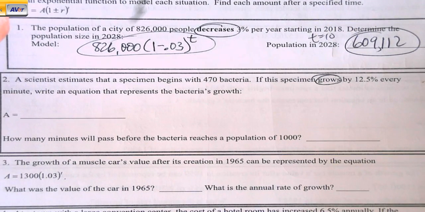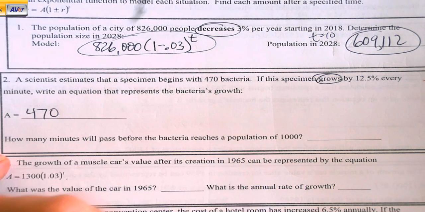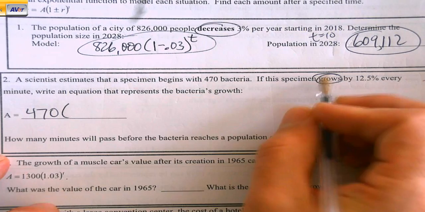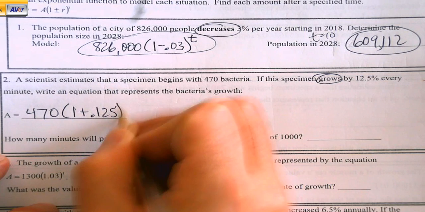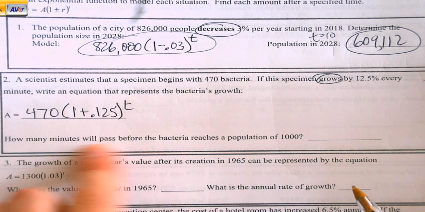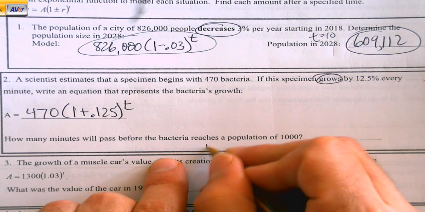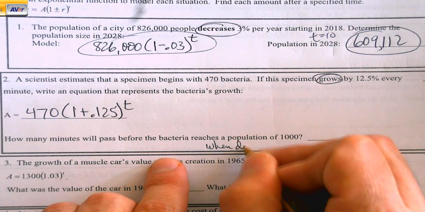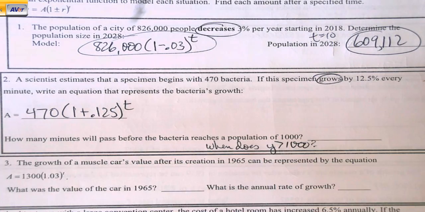I look a little further. I go to number 2. Okay, we're estimating beginning with 470 bacteria, growing, so we're plussing it. There's my equation. Now this one's a little different. How many minutes will pass before the bacteria reaches a population of 1,000? In other words, when does y become greater than 1,000?